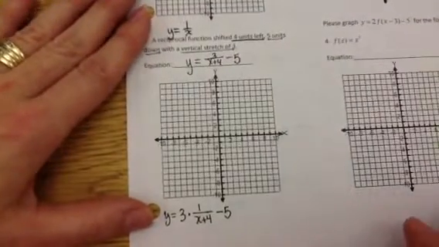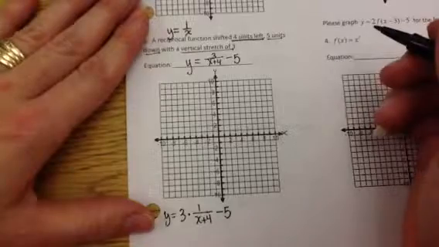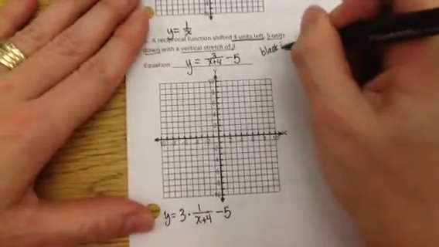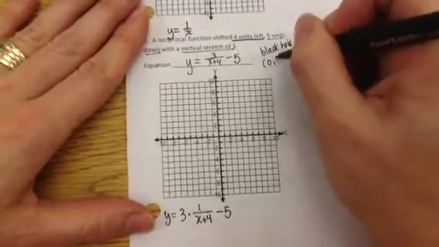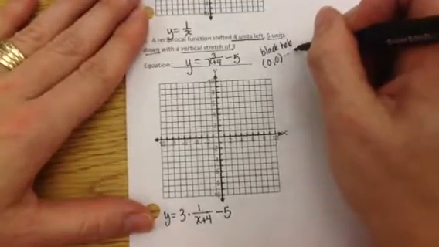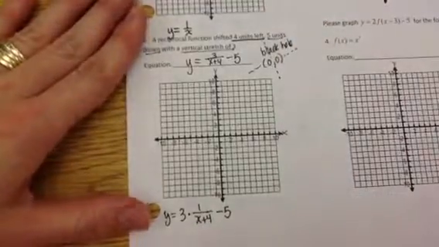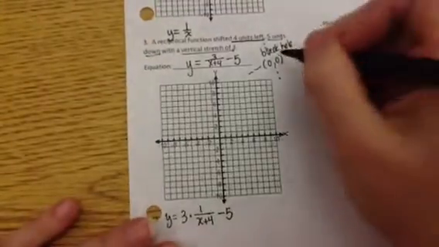Now let's think about what that reciprocal function looks like. The reciprocal function starts with a black hole at 0, 0, and then it's got those force field lines going out of it. But this time my black hole's not at 0, 0.